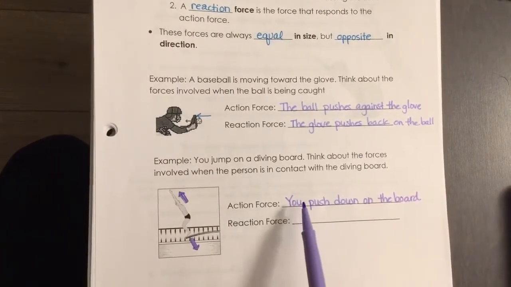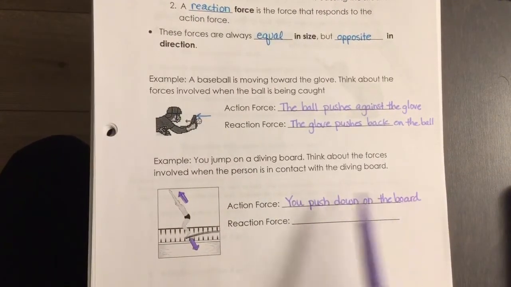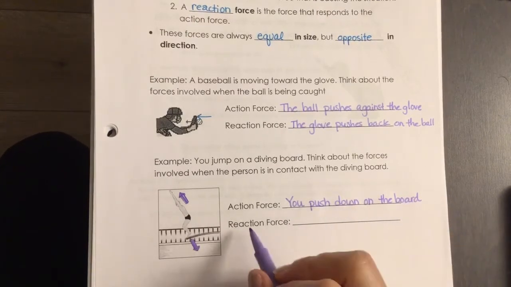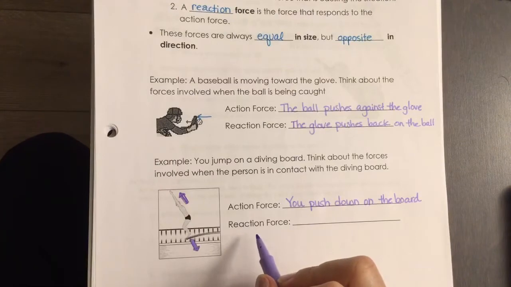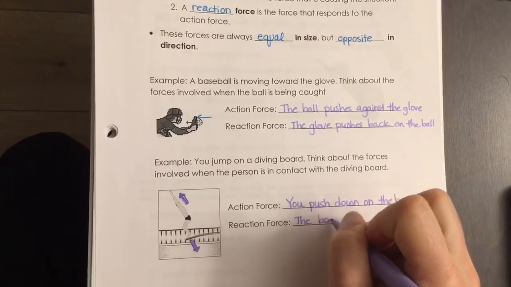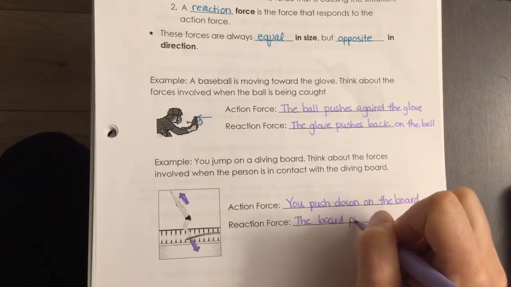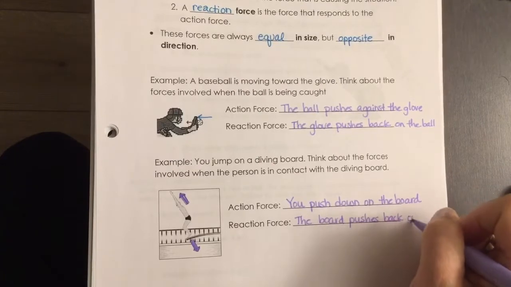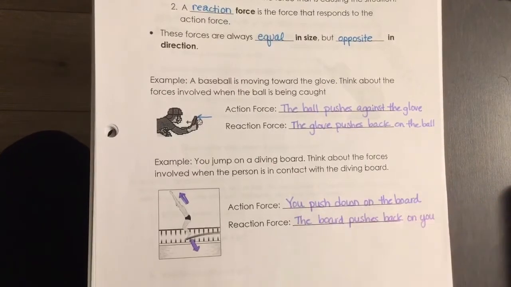Right on. Okay, so you are pushing down on the board. So you are interacting with the board. Okay, you're causing the situation, and the reaction force, the board pushes back on you. That's it. Okay, it's literally that simple.